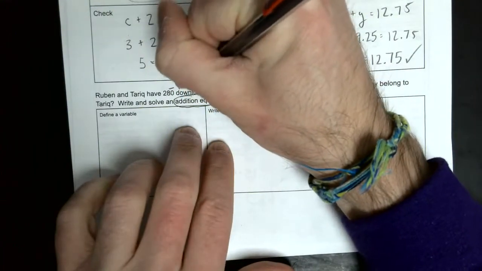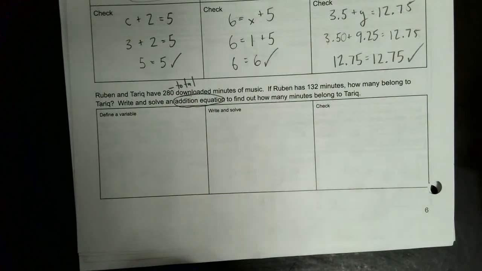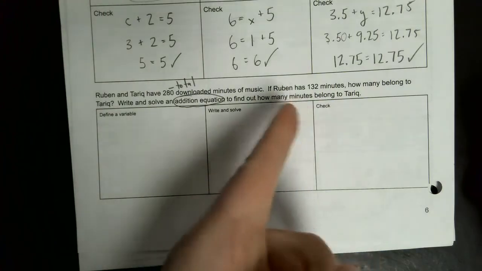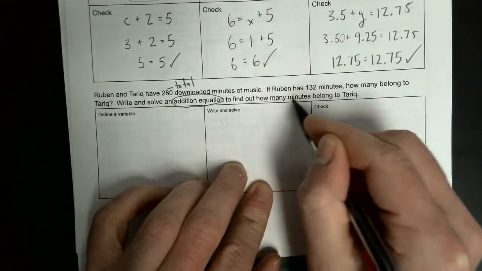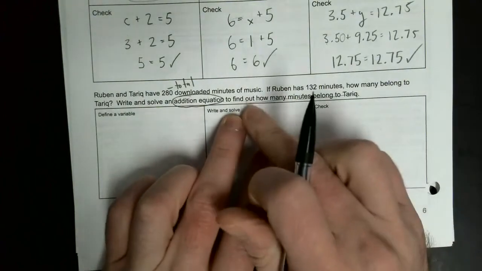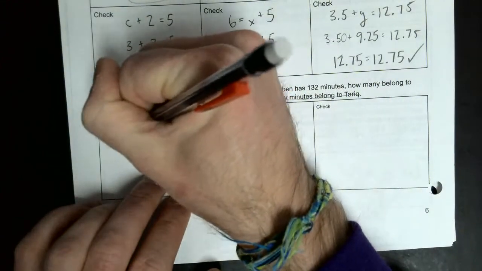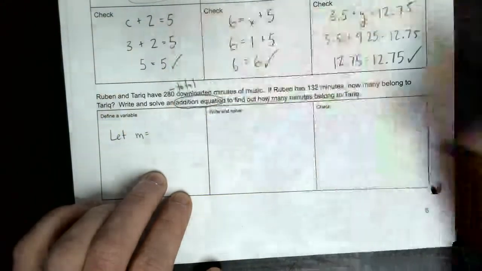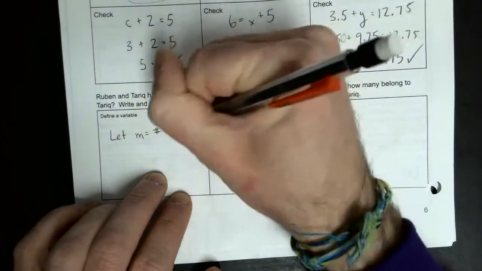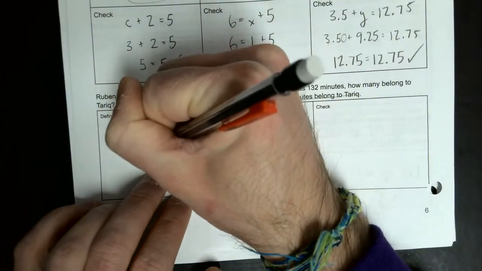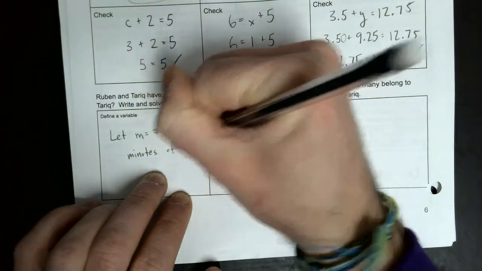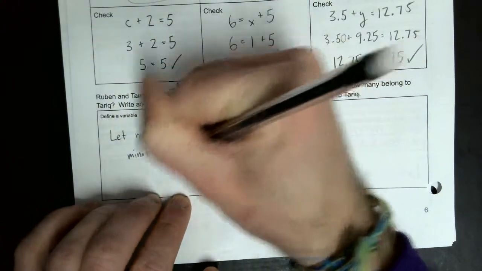That's the total. If Ruben has 132 minutes, how many belong to Tariq? Write and solve an addition equation to find how many minutes belong to Tariq. So that's what we're trying to find, and it tells us what we're missing. That's what the let statement is going to be: the number of minutes Tariq has. So we're going to let M, could be anything, equal the number of minutes of music Tariq has.